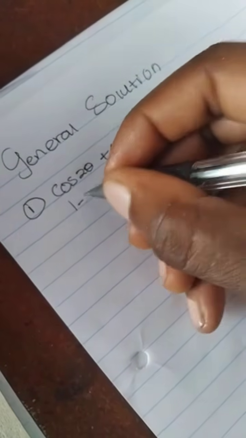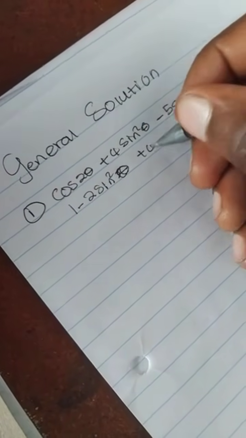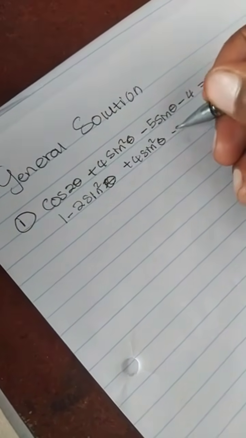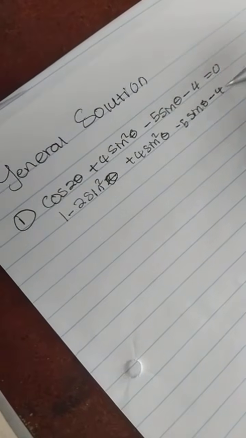cos squared x minus sine squared x, or 2 cos squared x minus 1, or 1 minus 2 sine squared x. Other than this cos, we have sine here. So when we change this, we have to choose the one that has only sine, and this has only sine because it's just 1 minus 2 sine squared x. So we have to change it to that. In this case, you'll write 1 minus 2 sine squared theta, it's not x, this is theta, plus 4 sine squared theta minus 5 sine theta minus 4 equal to 0.